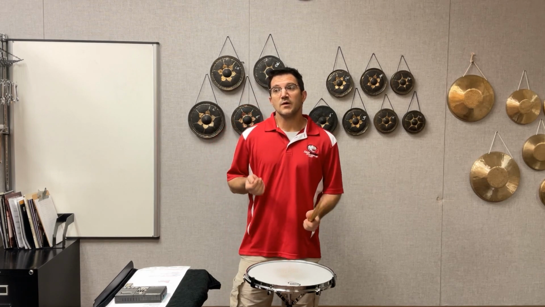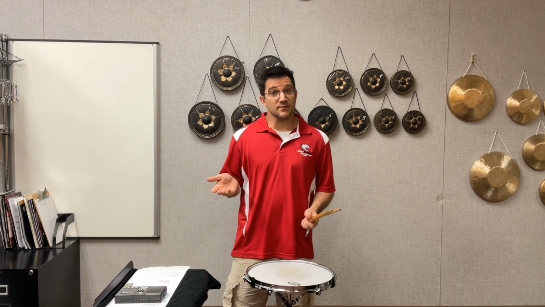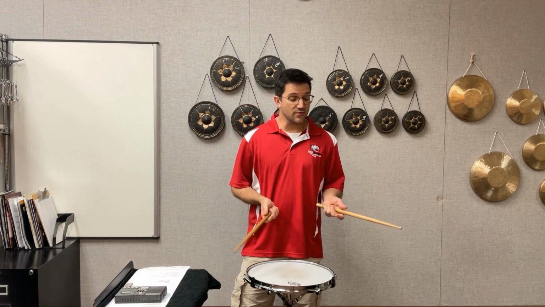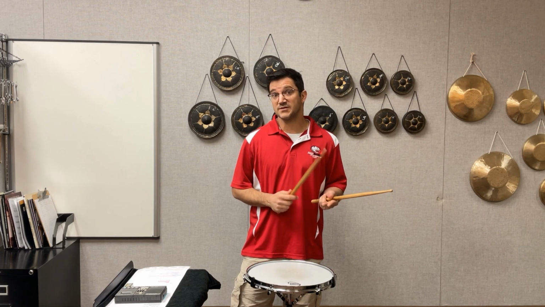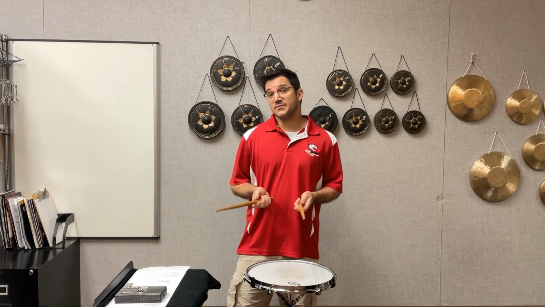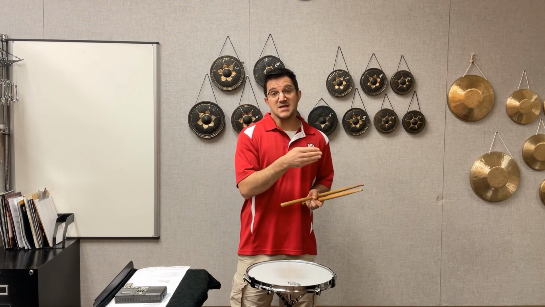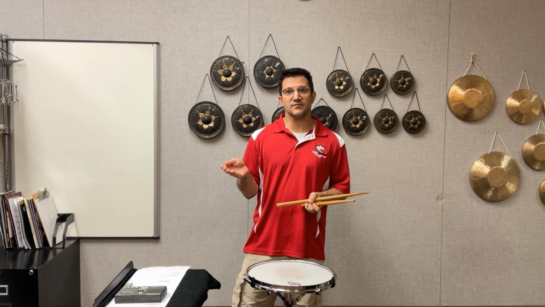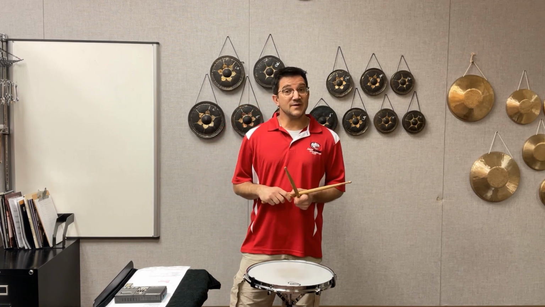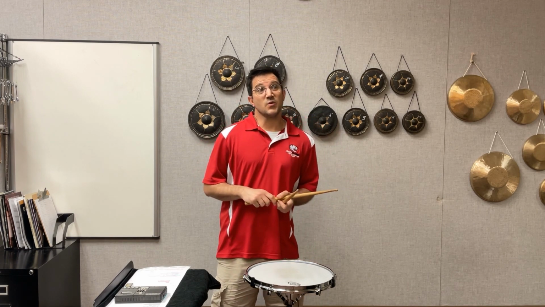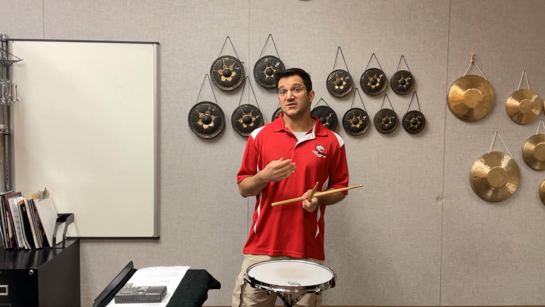Okay, so for all these examples that we've been doing so far, we've done 8th notes and we've done 16th notes. These end up being an even subdivision of the beat, right? Where things can get a little bit dicey and more interesting is when we start to subdivide it into an odd number.